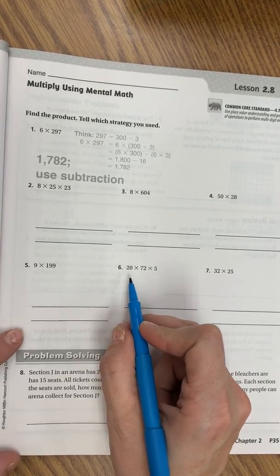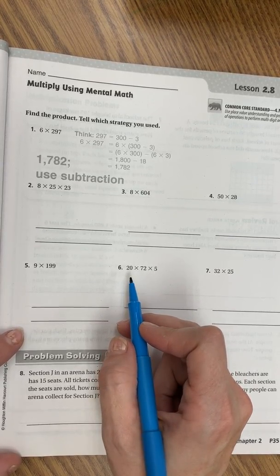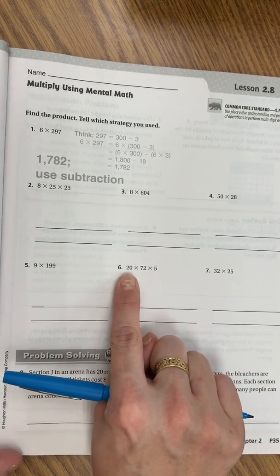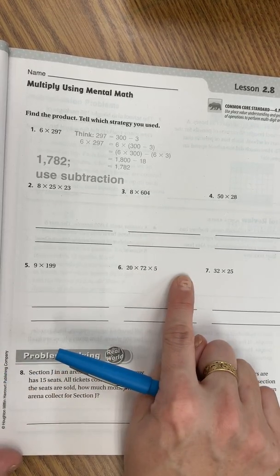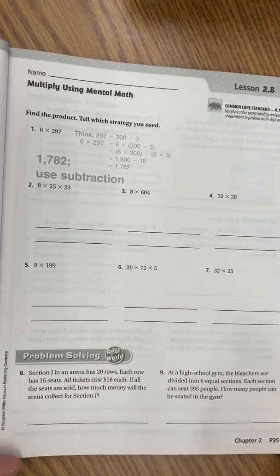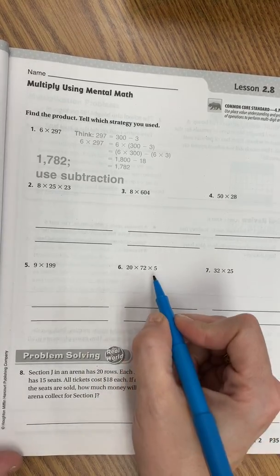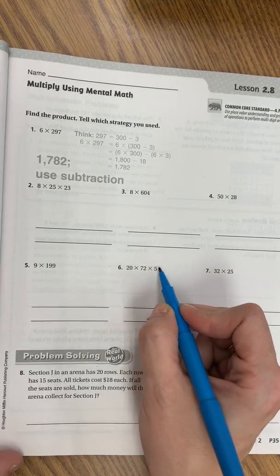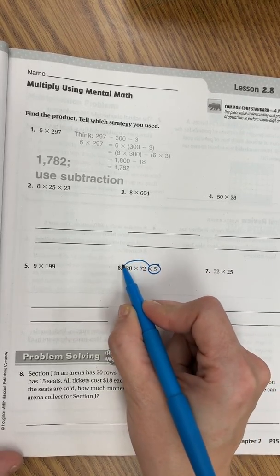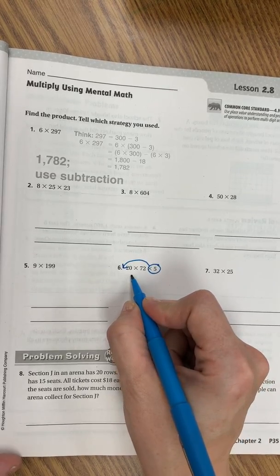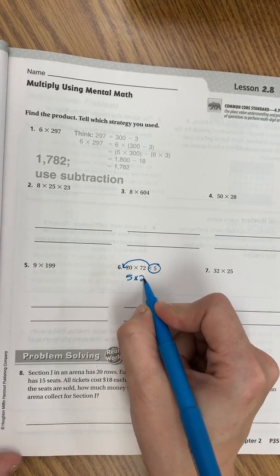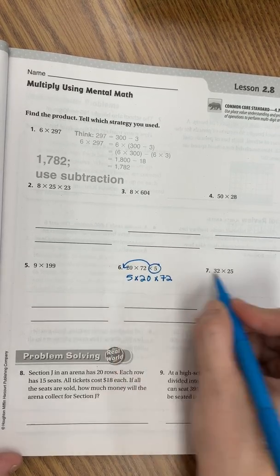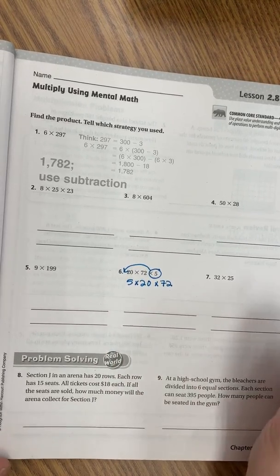Number 6, it talks about one strategy is to use the commutative property, which says that if you have a series of factors that are being multiplied, the order does not matter. The product will still be the same. So I could rearrange this order into problems that are easier for me to read mentally. I could take this 5 and bump it up to the front and rewrite it as 5 times 20 times 72. Even though it's in a different order, it will still give me the same product.